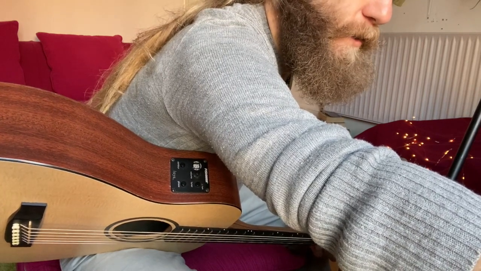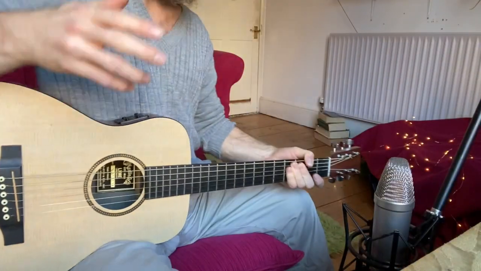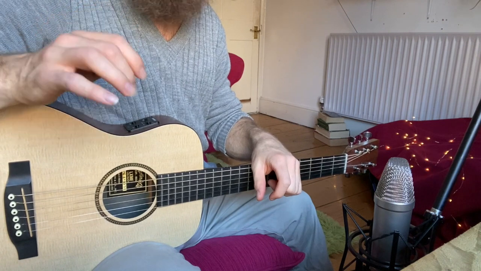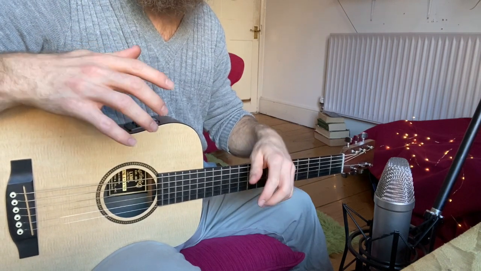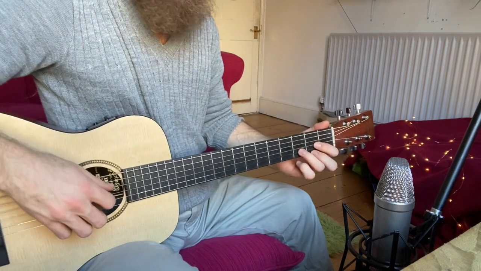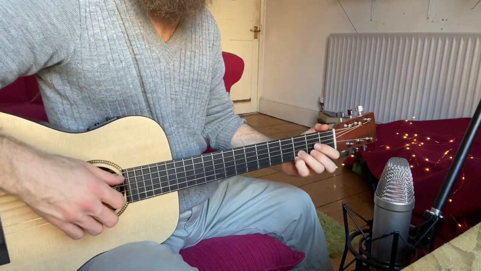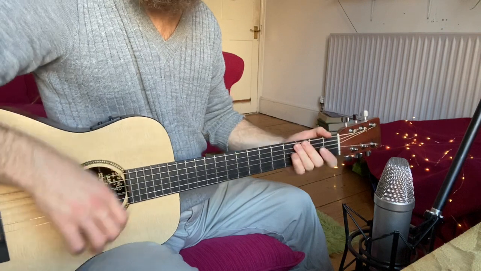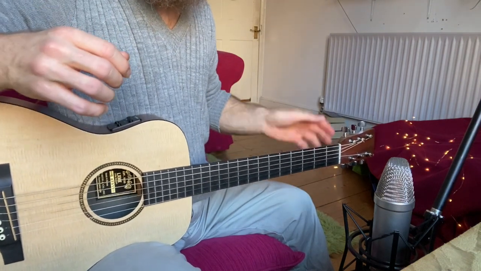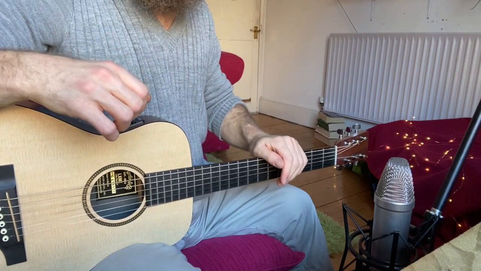These are all types of inversions. If you want more inversions, go on the internet and type in chord inversions, open chord inversions, because then you'll get inversions of all the chords like D, C, G. This is a beginner's lesson for ambient guitar, by the way, just to be clear.